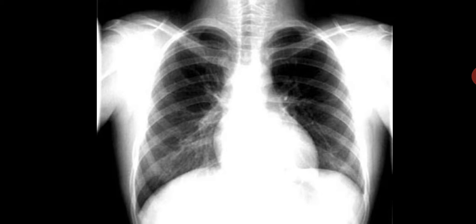If you look from top to bottom, this is the clavicle. This is your upper limb, namely the humerus and clavicle. This is the right clavicle, right humerus, left clavicle, left humerus.